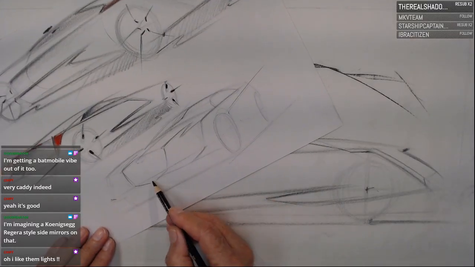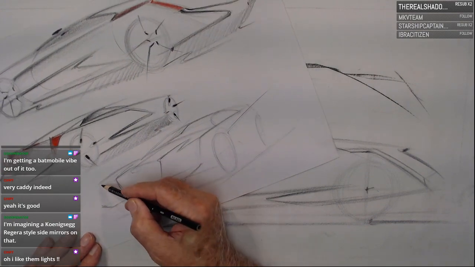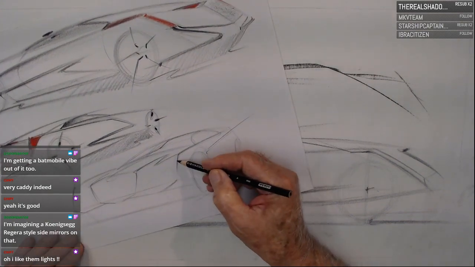Draw through it. Find out where that spike line is. Come back in through here. Get that leading edge in through here. There it is.